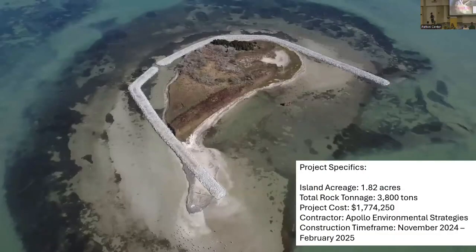And then through all the trials and tribulations, here's a pretty photo of our completed product. I have a couple of project specifics here, but to leave Rosario some time for her slides, I'll hand it over to you and be more than happy to answer any questions later.